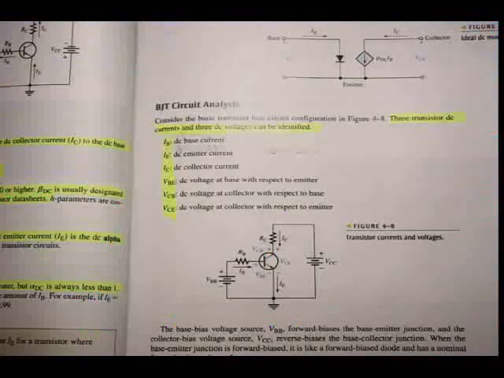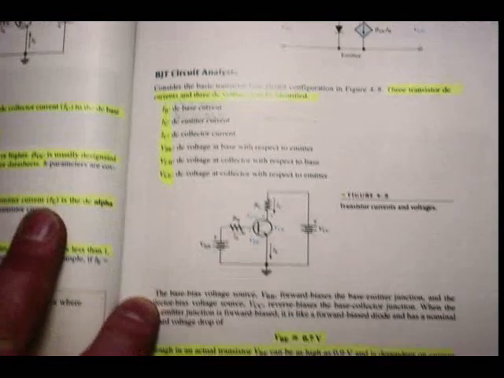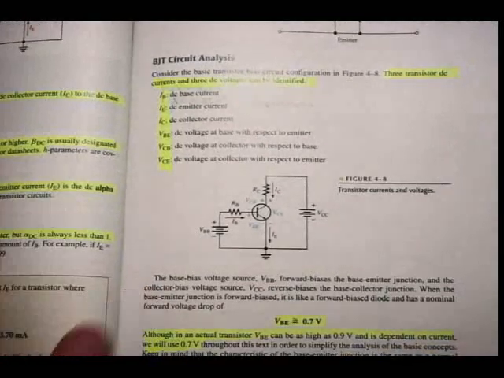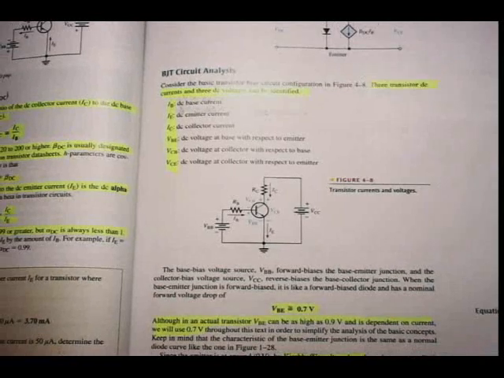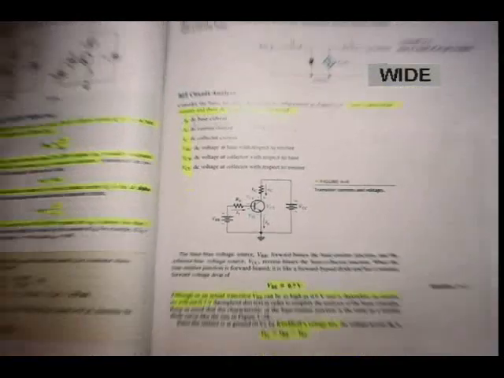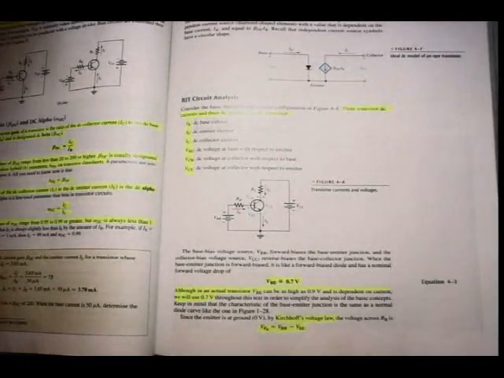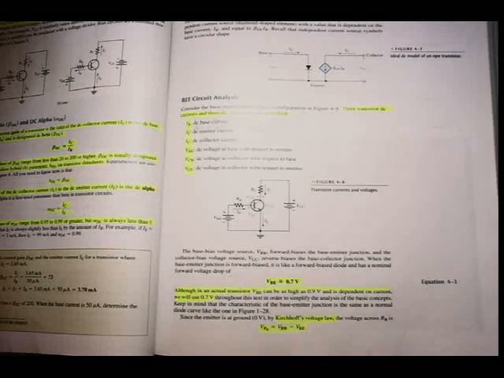But anyway, let's have a look at what the book says. If we carry on there below that figure that I've just explained everything on. Basically what we've discussed, we've all seen already the equation 4.3. VBE is equivalent to approximately 0.7 volts.